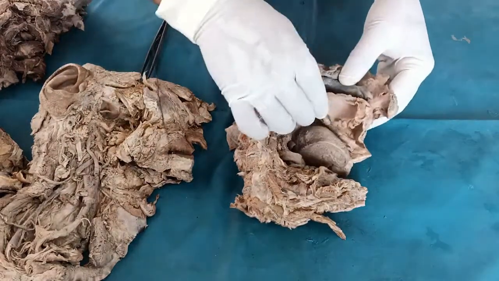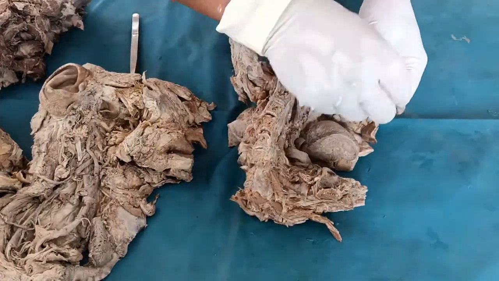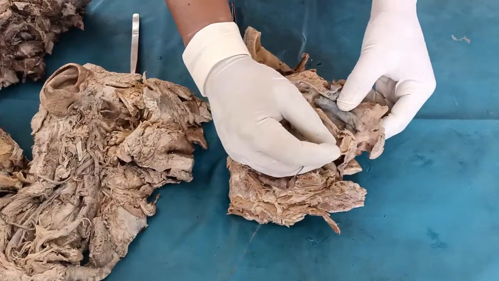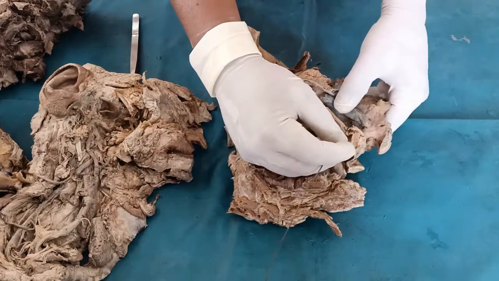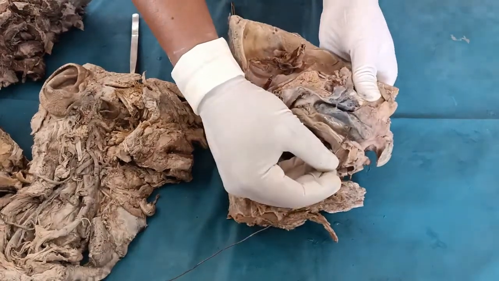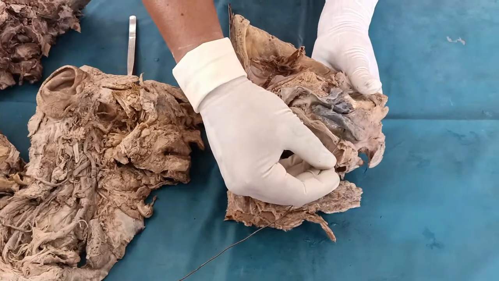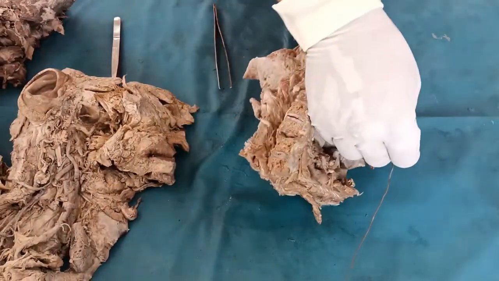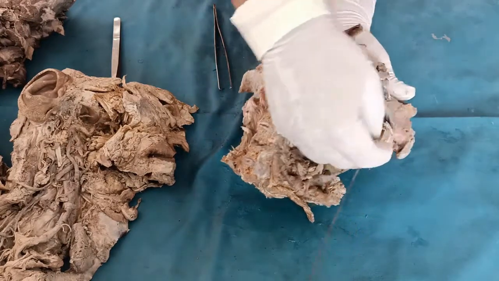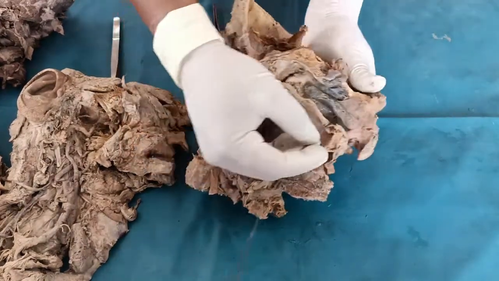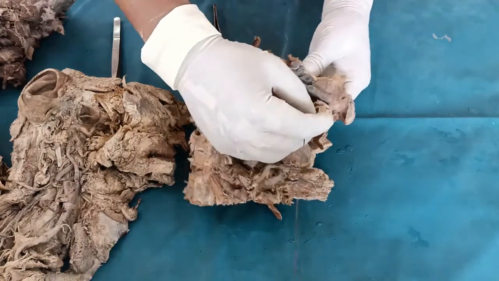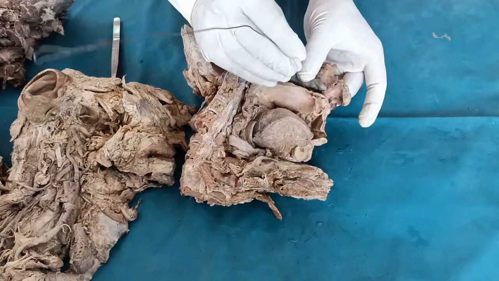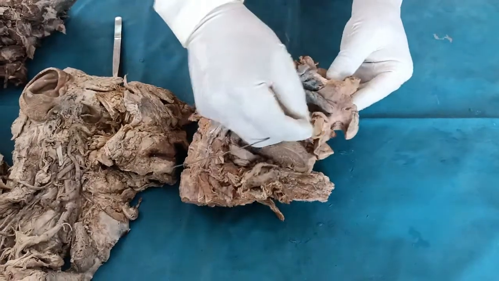Let me show that. At the probe point here, you can see. Lift it up once. This is the opening of the nasolacrimal duct. Of course, it will be guarded by the valve of Hasner. So, this is the nasolacrimal duct opening.